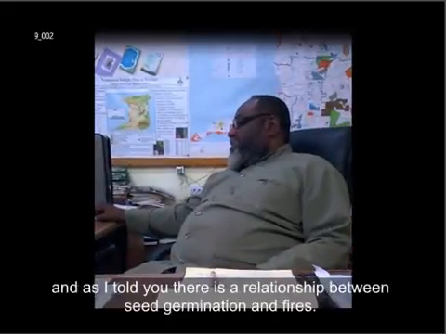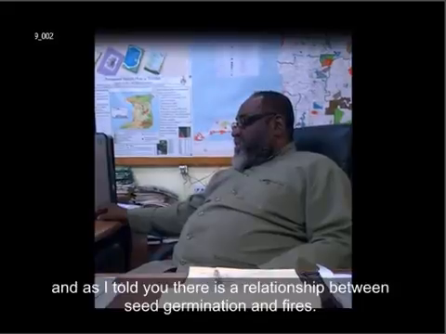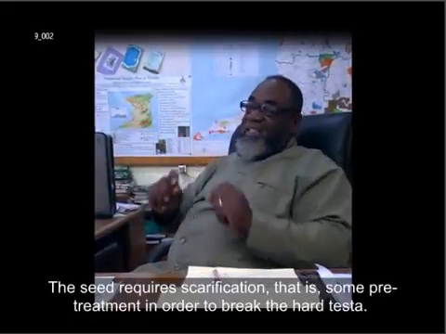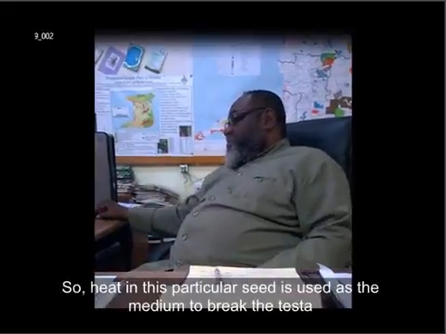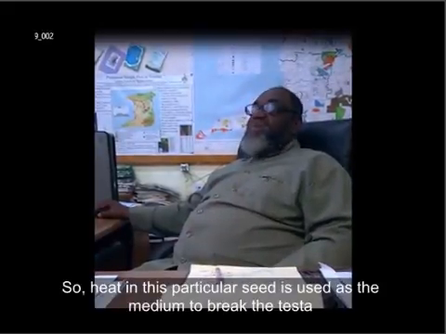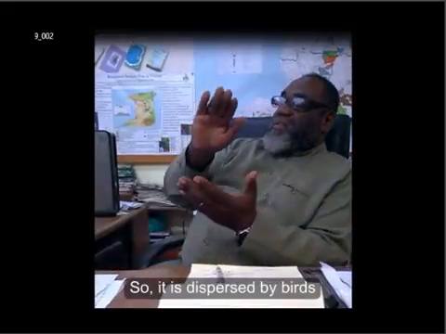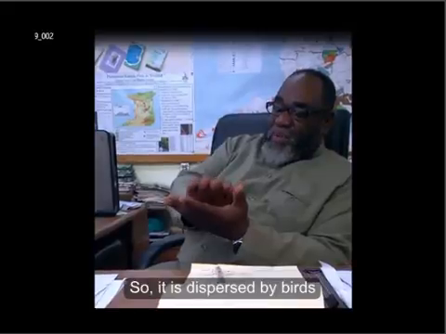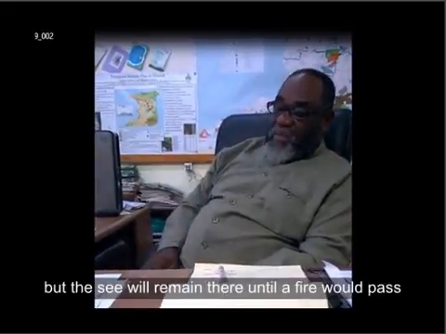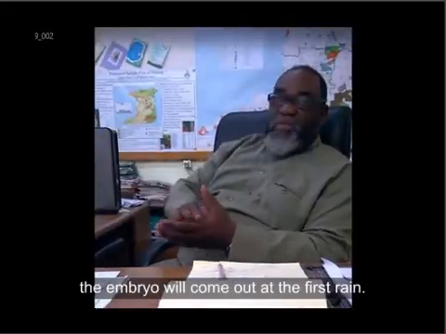And as I told you, there is a relationship between the germination and fires. The seed requires scarification, that is some pre-treatment in order to break the hard testa. Heat, in this particular seed, is used as the medium to break the testa and allow the embryo to come out. So it is dispersed by birds. The birds would drop the seed all over, but the seed would remain there until a fire would pass. Once the fire passes and the seed coat is scorched, the embryo would come out at the first rate.